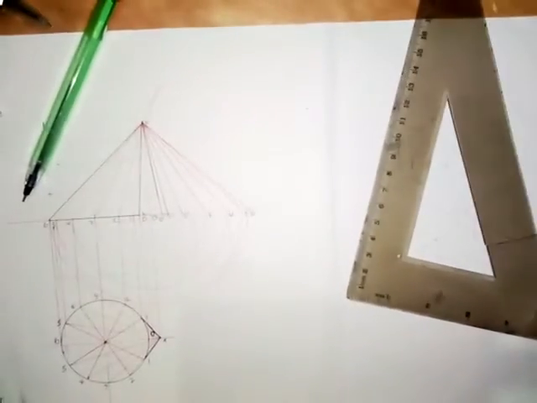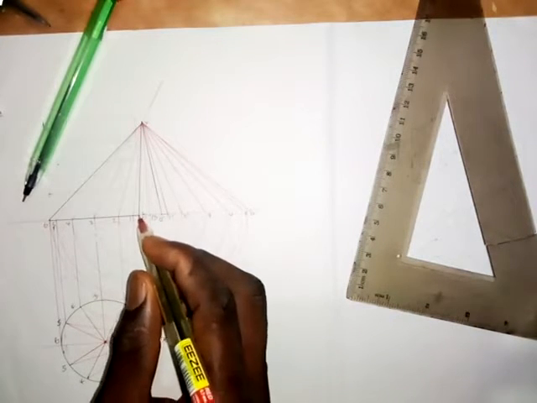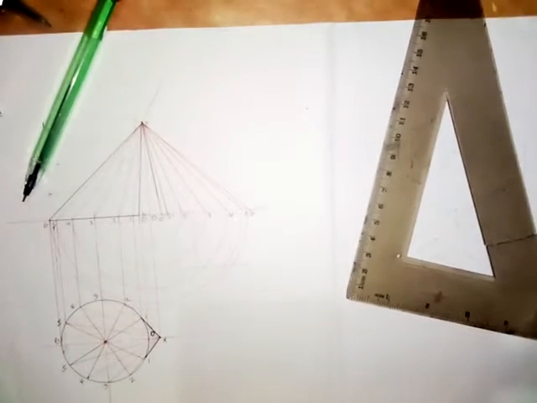Okay, so all these are the true lengths that we are going to use. So we are opening from 0. So take note of this. We are opening from 0.